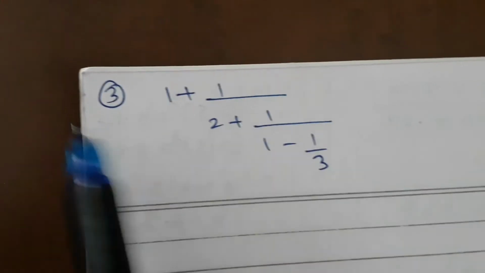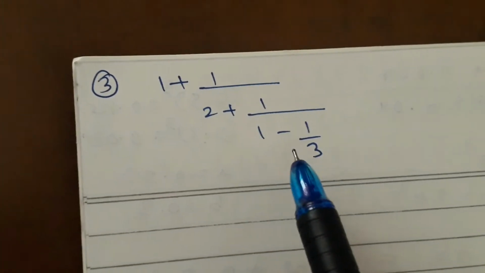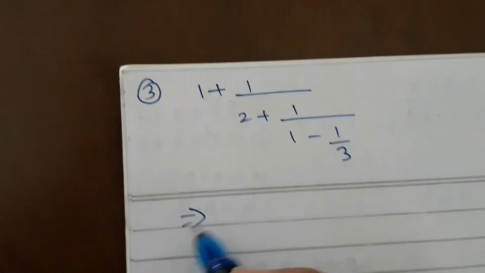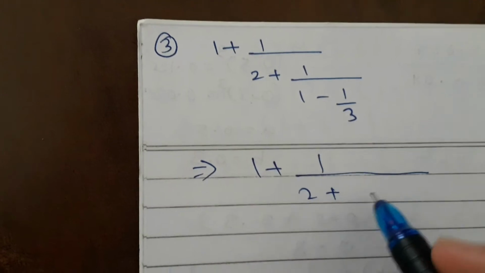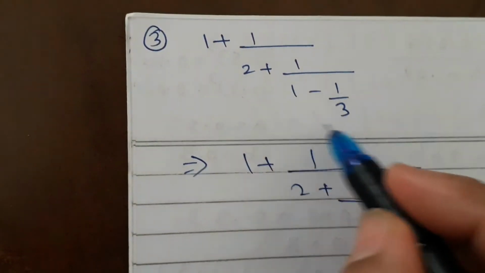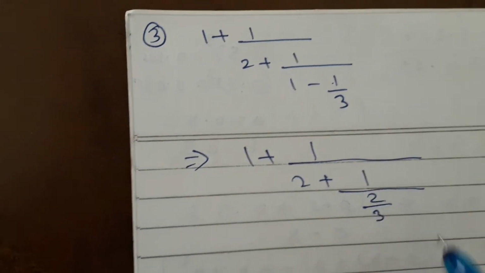Let's take one more question like this. 1 plus 1 by 2 plus 1 by 1 minus 1 by 3. So how to solve this type of question? Start from the lowest. 3 minus 1, 2 by 3.